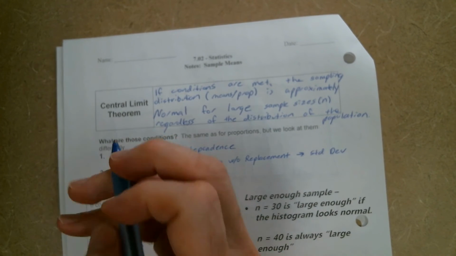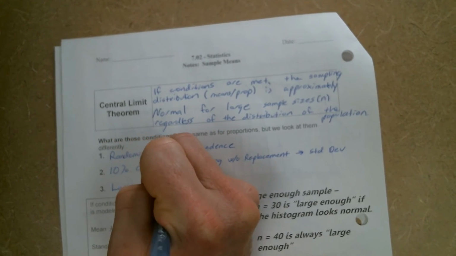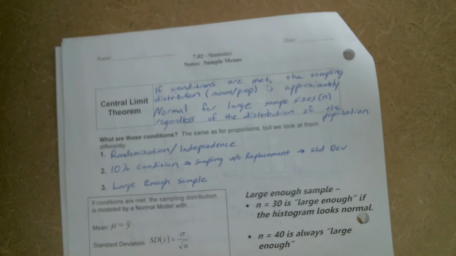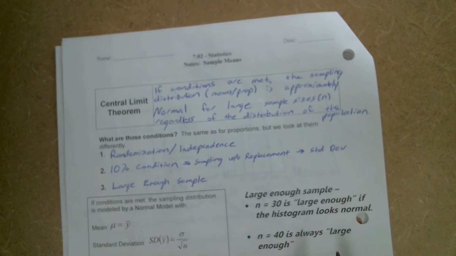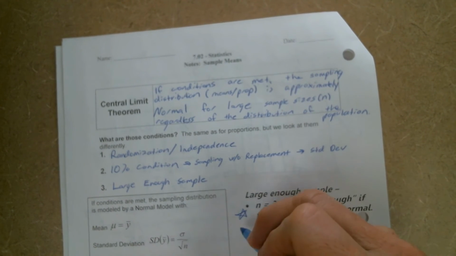And then the third one is a large enough sample. Now, this used to be the one where n times p had to be greater than or equal to 10, and n times q had to be greater than or equal to 10. But we don't have that in this situation. So generally, the rule of thumb that we use is 30 is large enough if the histogram looks not totally crazy, and 40 is always large enough. Generally, this is the benchmark that we're going to use in this class.